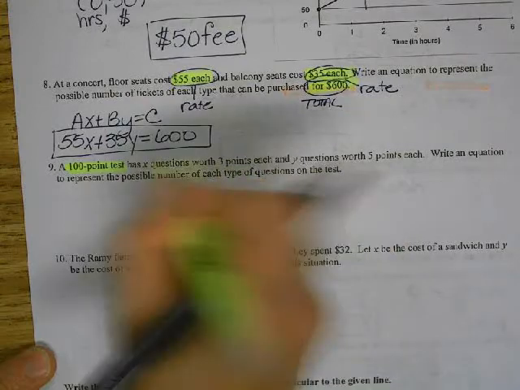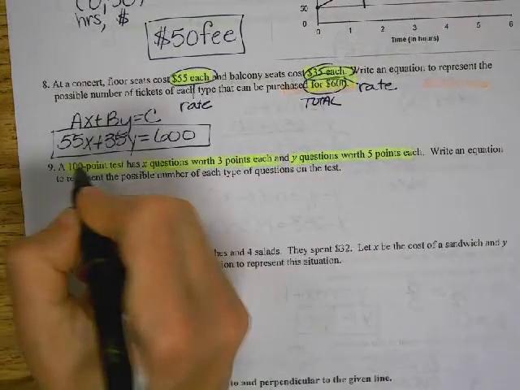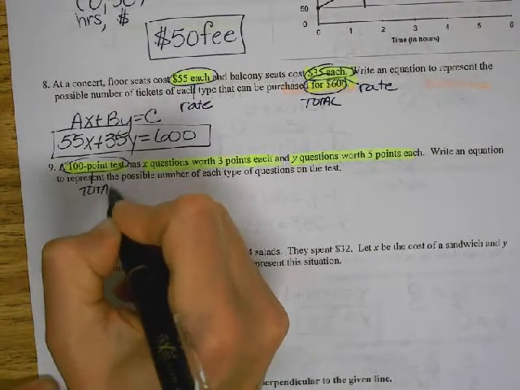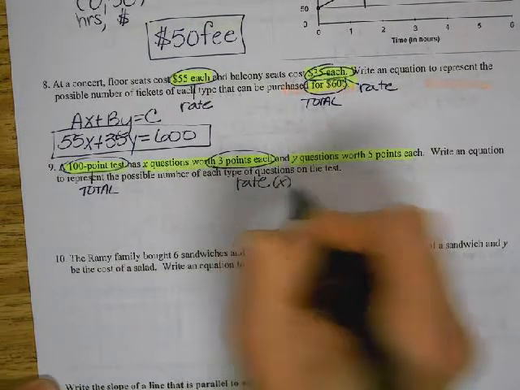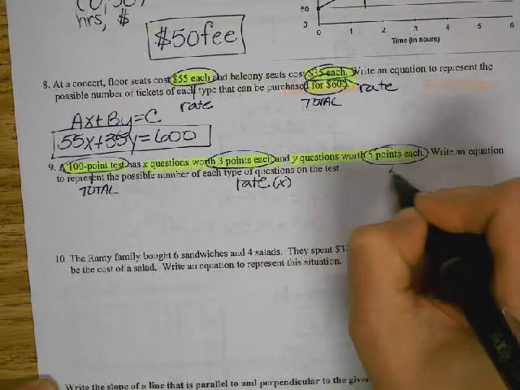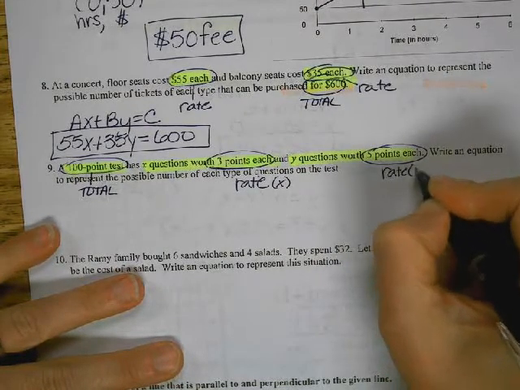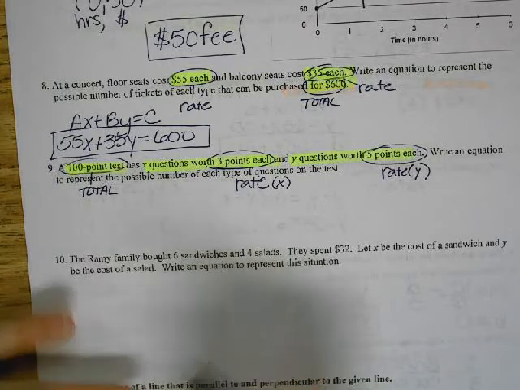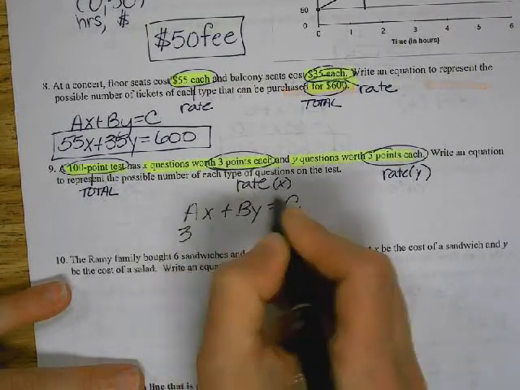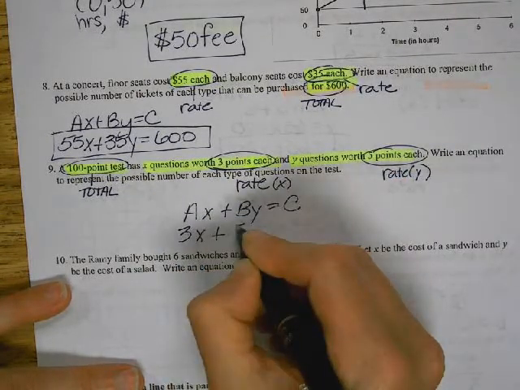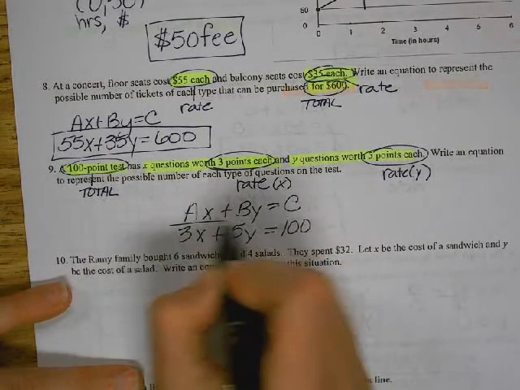A 100-point test has x questions worth 3 points each and y questions worth 5 points each. So a 100-point test, that's going to be your total. 3 points each, that's going to be your rate. And it says x questions, so I would put x next to it. y questions worth 5 points each, that's going to be another rate. And it says y, so I would put y next to it. And then it says write your equation. So ax plus by equals c: 3x plus 5y equals 100. 100 is my total, it should be what it's equal to on the end.